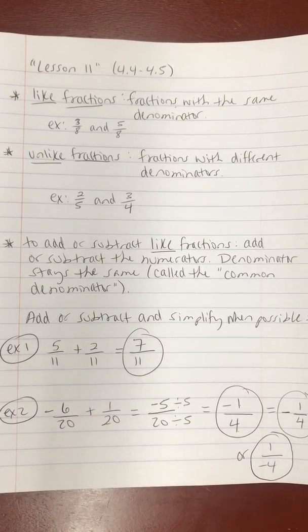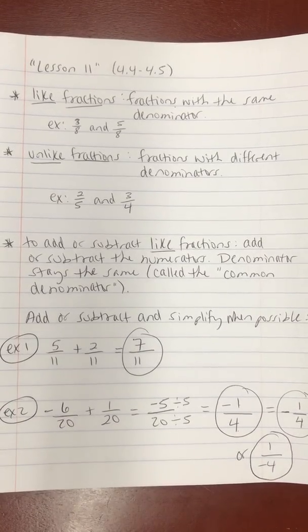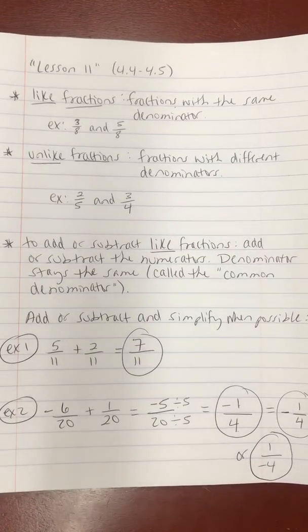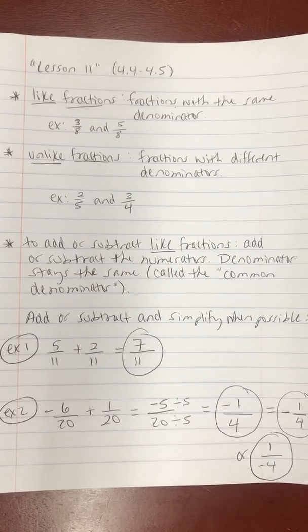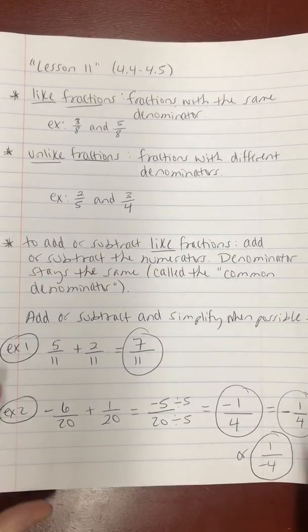And if My Math Lab ever marked anything wrong that you put that was supposed to be like this, please shoot me an email and I will fix that immediately for you, because all three of these are equal. Okay, let's move on to example 3.